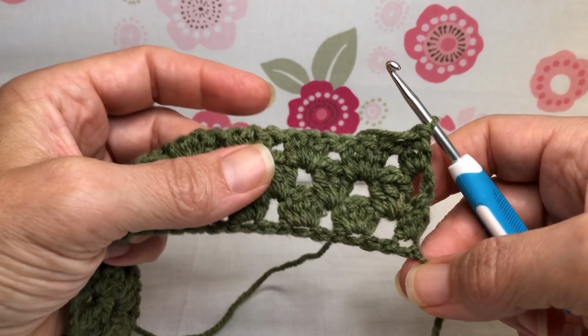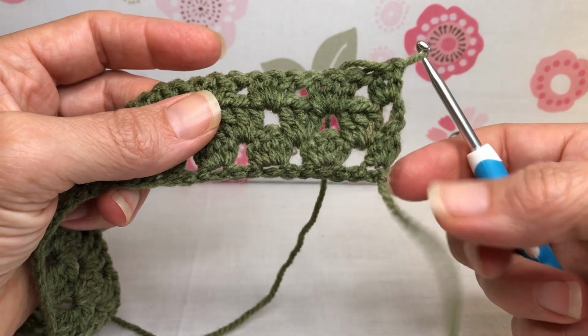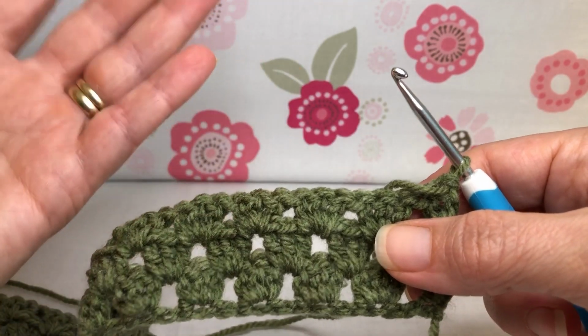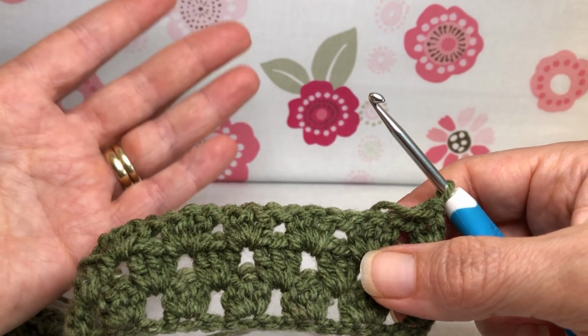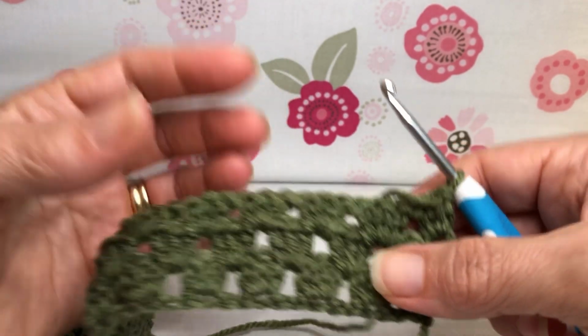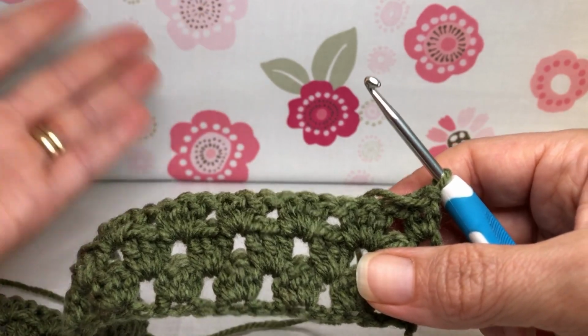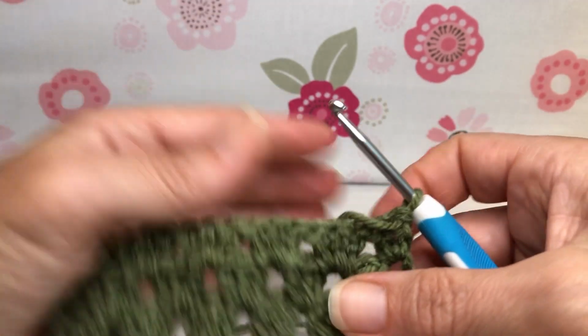Also, you know that this is the wrong side, right? Because my tail is over here, so the wrong side of my work. This is an odd row. So I'm on row, no, this is an even row. I'm sorry, this is an even row. I'm on row 4. So that means I'm crocheting row 2 directions.